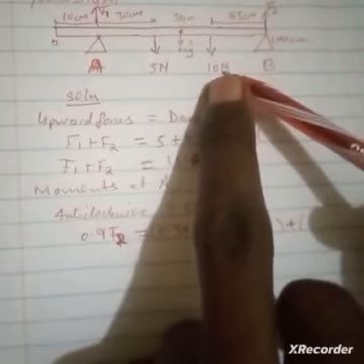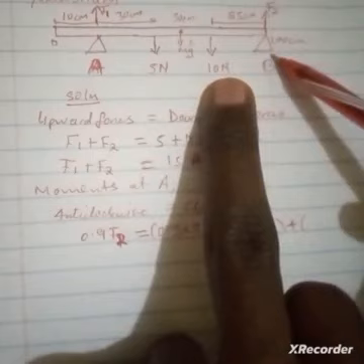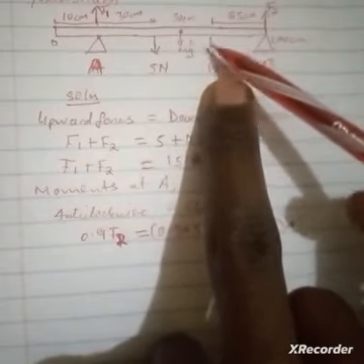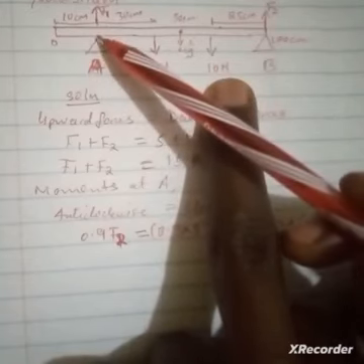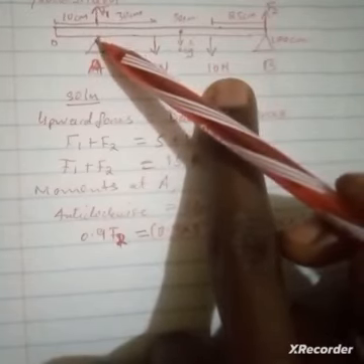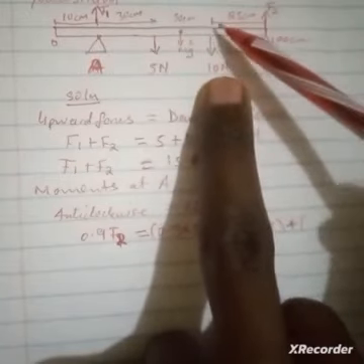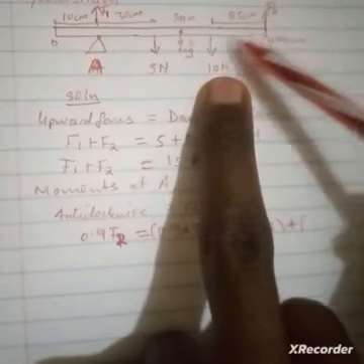Then plus the final force, the 10 Newton. But the distance is given from point B. Now, what is the distance where the 10 Newton force acts with respect to point A? This force is given as a point from point B backwards.